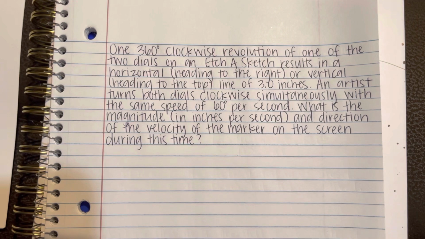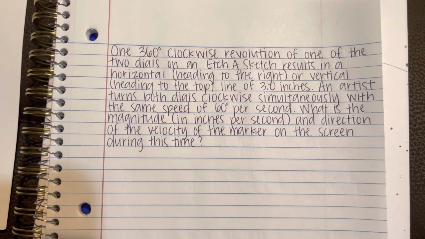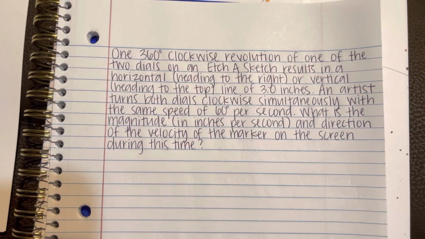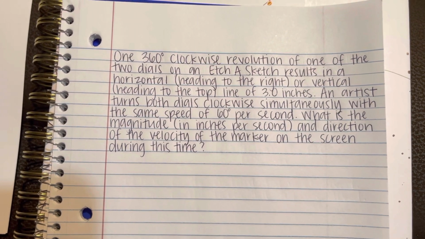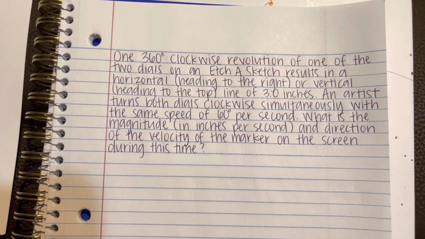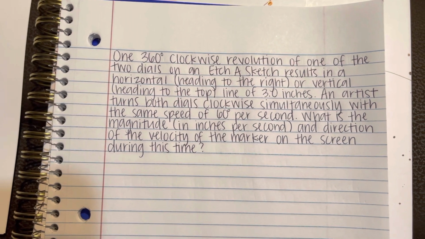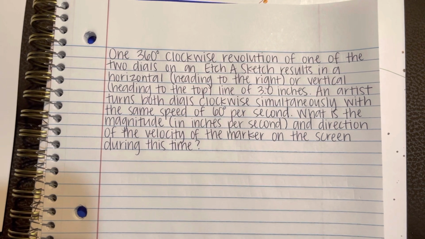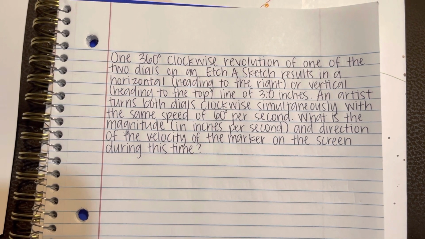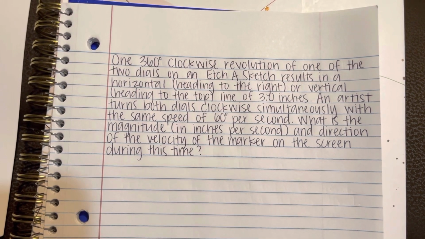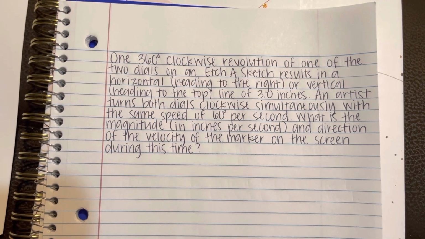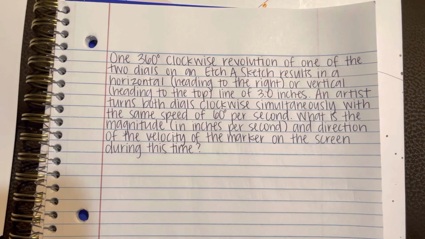So one 360-degree clockwise revolution of one of the two dials on an Etch-a-Sketch results in a horizontal heading to the right or vertical heading to the top line of 3.0 inches. An artist turns both dials clockwise simultaneously with the same speed of 60 degrees per second. What is the magnitude in inches per second and direction of the velocity of the marker on the screen during this time?